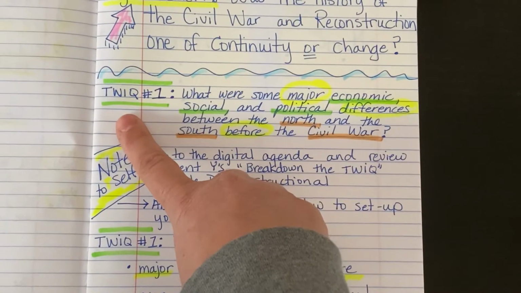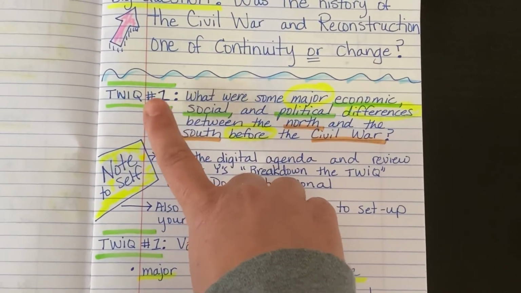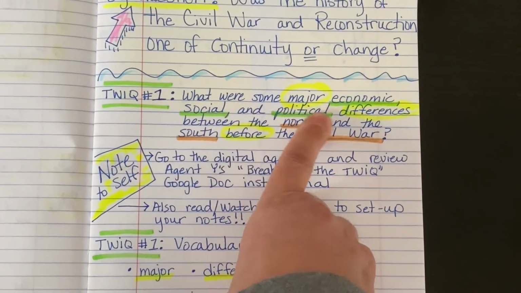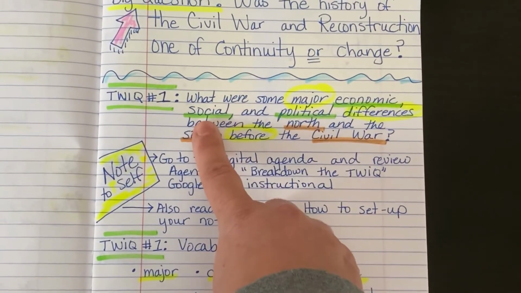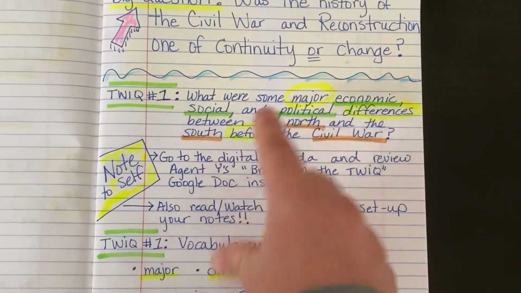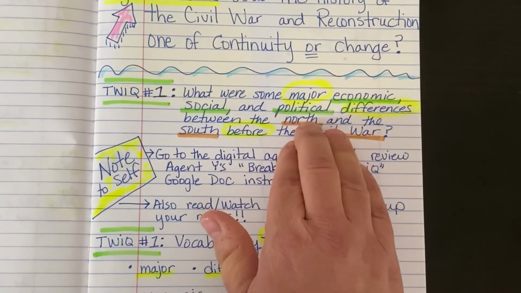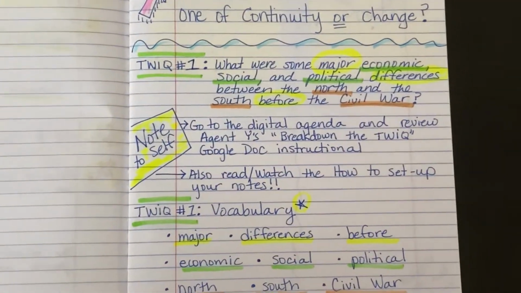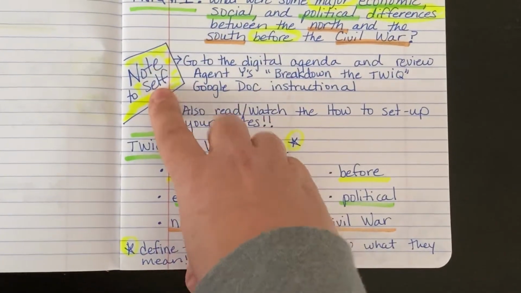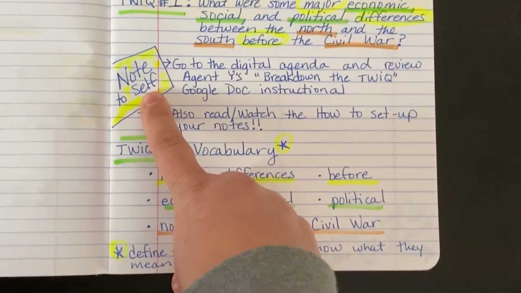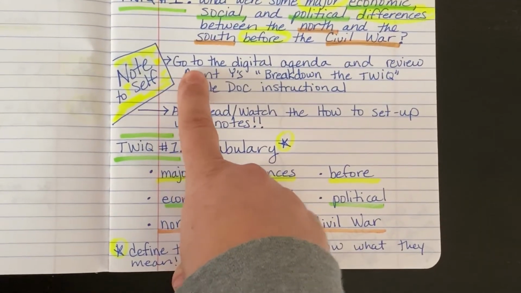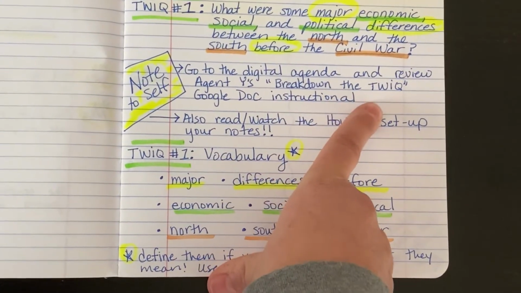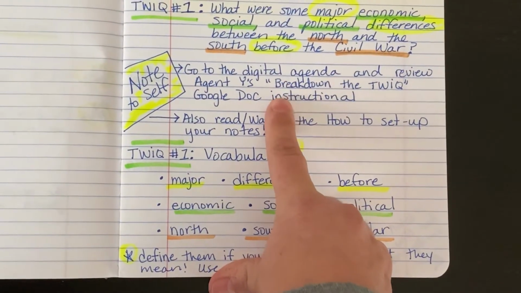Next, set up to where you've written down the TWIQ. This is the first one for the unit. I have highlighted important words that are going to help me focus in on this question and answer it completely. Also, to break down the question, go back to the digital agenda, and in the tasks, you'll see that there is an area where you can actually see that I've broken down the question for you if you need that extra help.